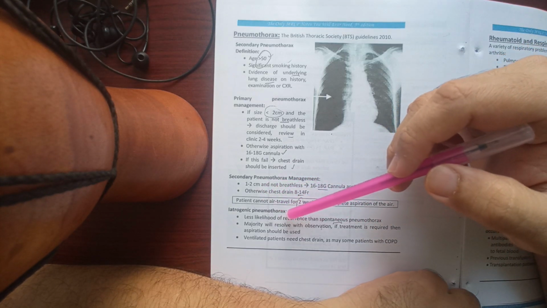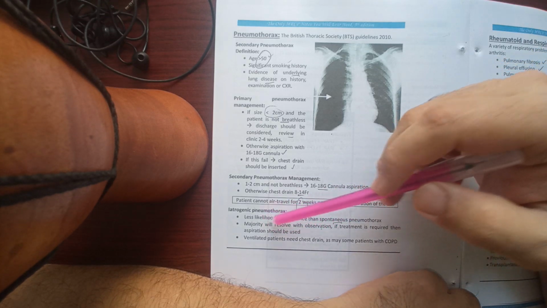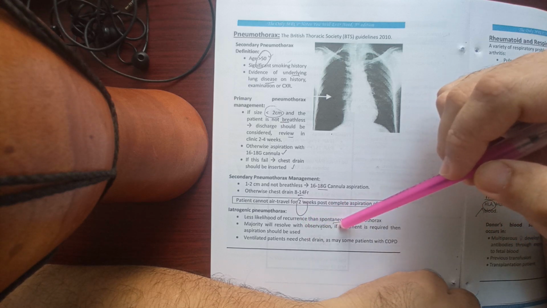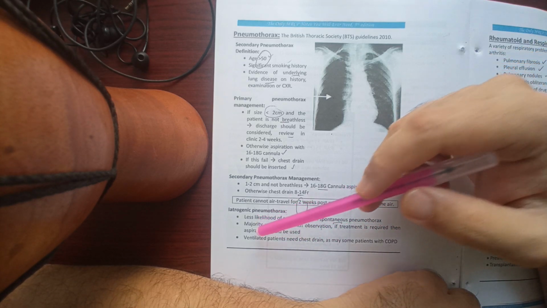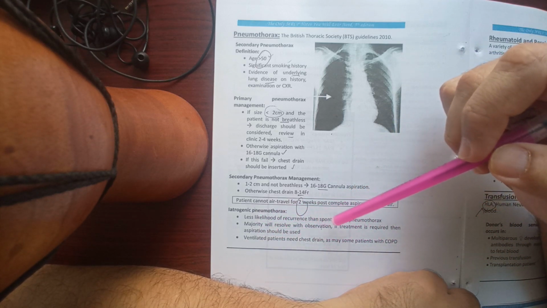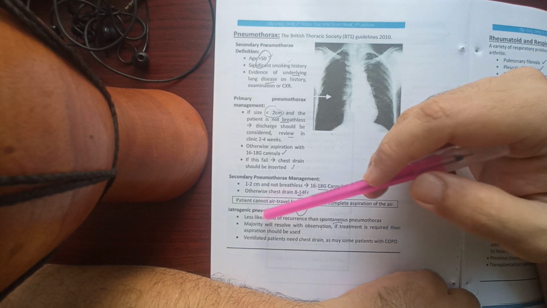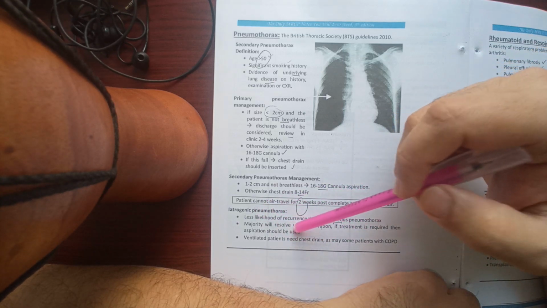Iatrogenic pneumothorax has less likelihood of recurrence than spontaneous pneumothorax. Majority will resolve with observation. If treatment is required, then aspiration should be used. Ventilated patients need a chest drain, as may some patients with COPD. So iatrogenic usually resolves by observation, and if treatment is required, then aspiration should be done.